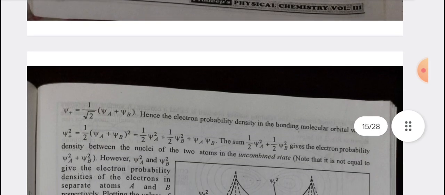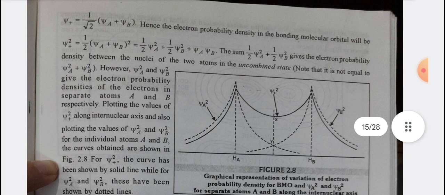2.7 Variation of electron probability density along the internuclear axis in bonding and anti-bonding molecular orbitals. 1. By graphical representation. A. Bonding molecular orbitals. As already explained in section 2.5, equations 12 and 13, the bonding molecular orbital wave function of the two atomic orbitals with wave functions psi A and psi B is given by psi plus = 1 by root 2 (psi A plus psi B). Hence, the electron probability density in the bonding molecular orbital will be psi plus square = 1 by 2 (psi A plus psi B) whole square = 1 by 2 psi square A plus 1 by 2 psi square B plus psi A psi B.